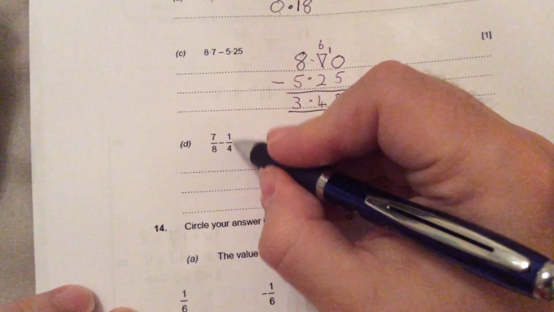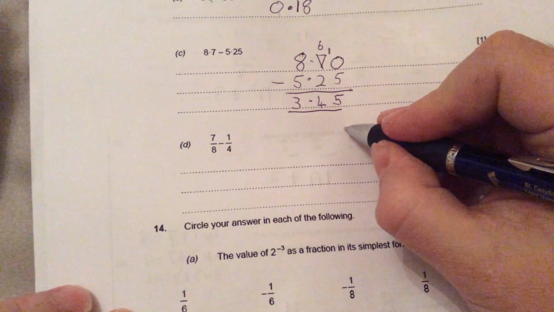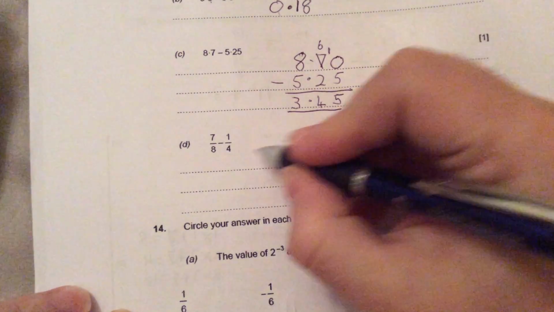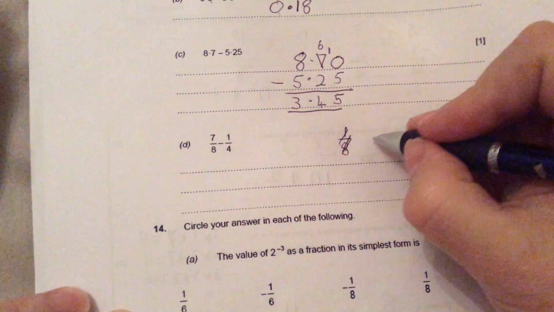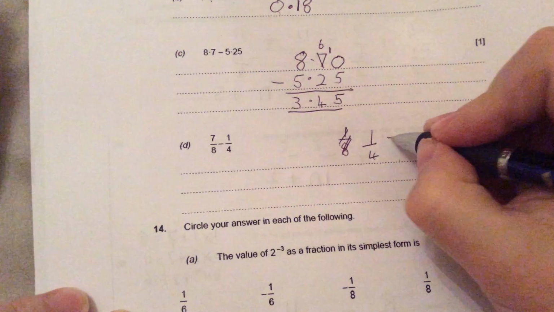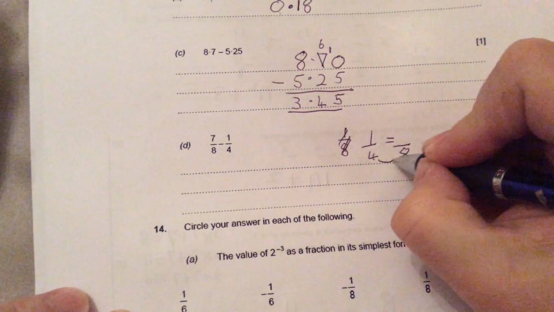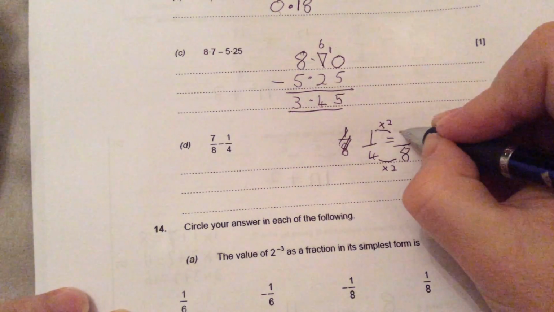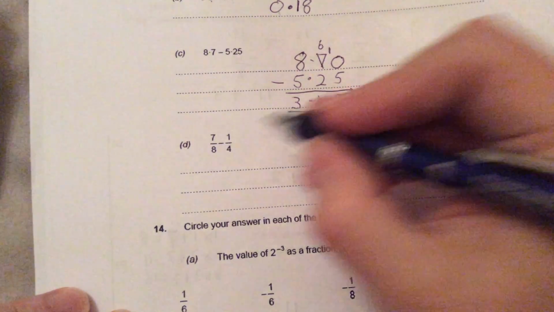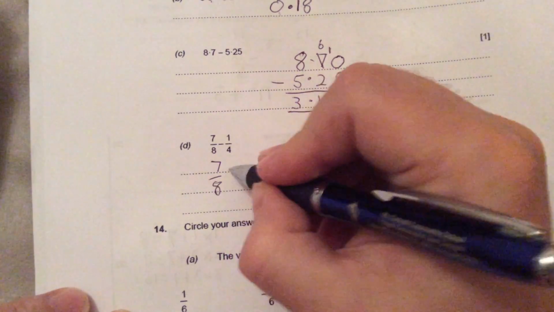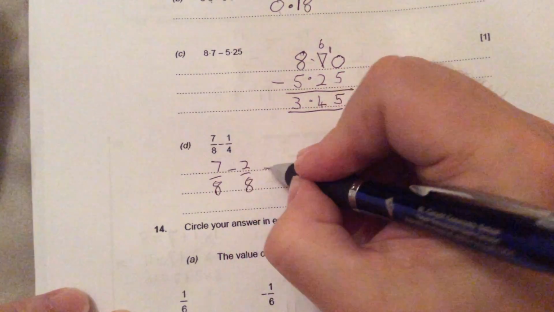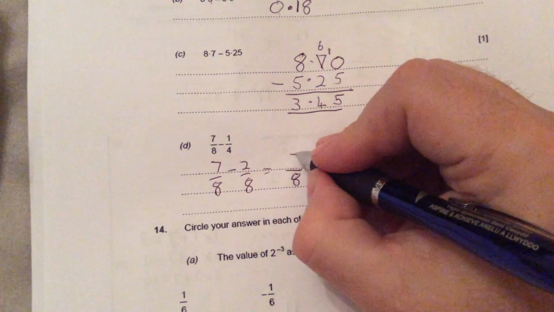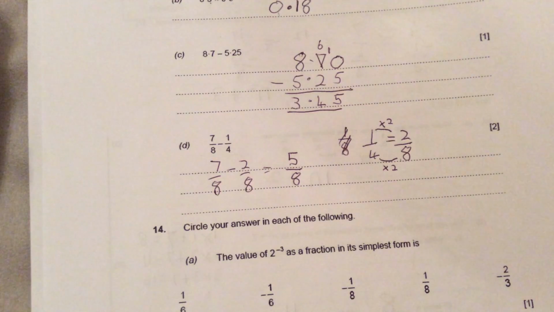When you're adding and subtracting fractions, you've got to get the bottom numbers the same. So 4 and 8, the lowest number 4 and 8 go into is 8. So I need to change the quarter into something over 8. Because I'm doubling the 4, I've got to double the 1. So 1 times 2 is 2. So that means I'm doing 7 over 8 take away 2 over 8. The number on the bottom stays the same, and 7 take away 2 is 5.